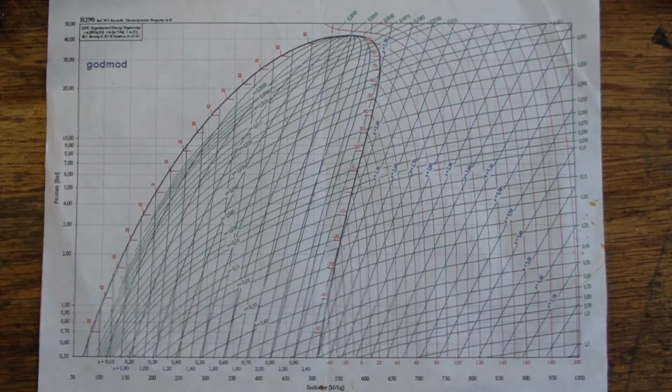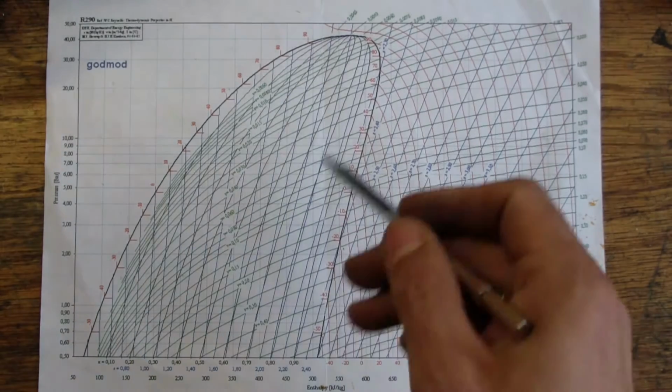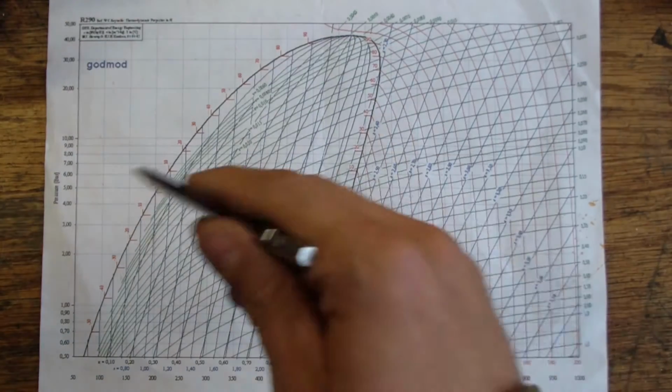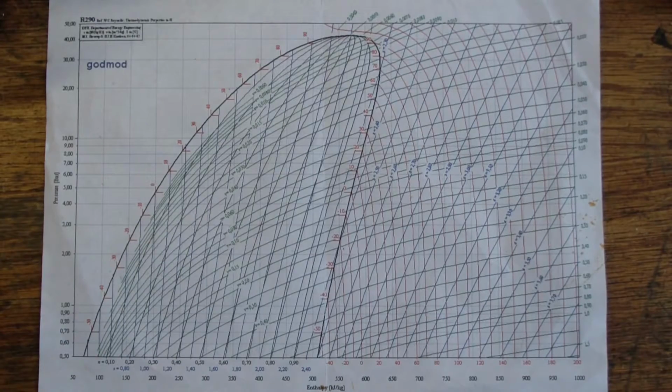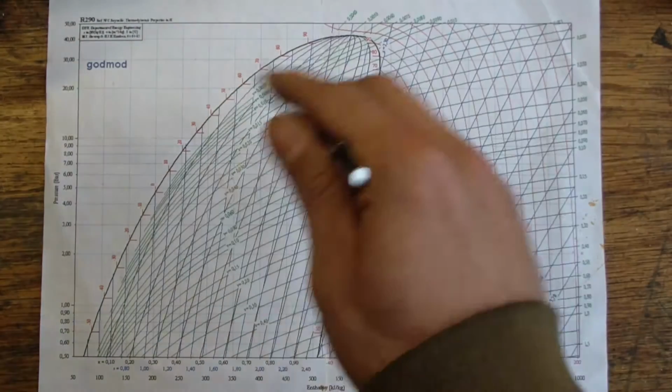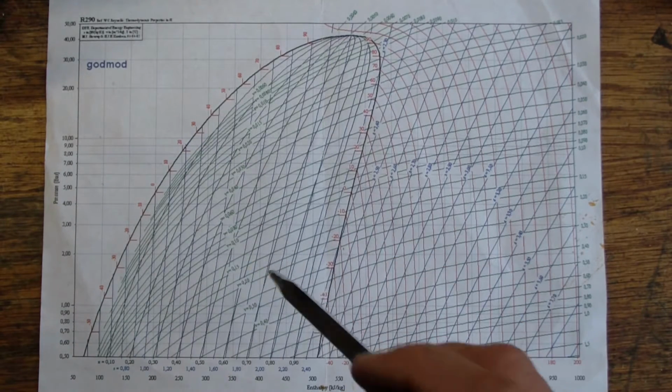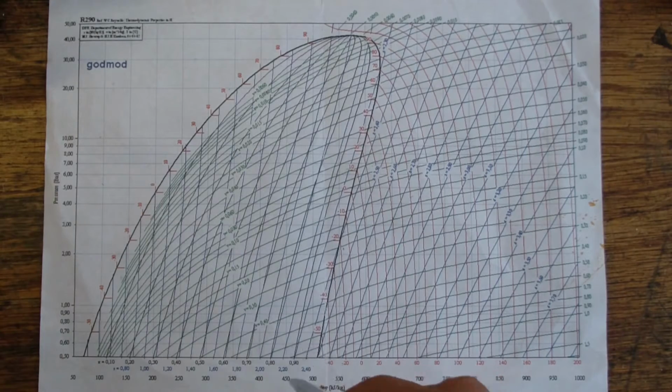Any diagram for any refrigerant is going to look something similar to this, where we have this big saturation curve here, and the general relationships are going to remain largely the same. It's just the shape and the values that are going to change. This one is for R290, and it's metric. It's in the SI system.